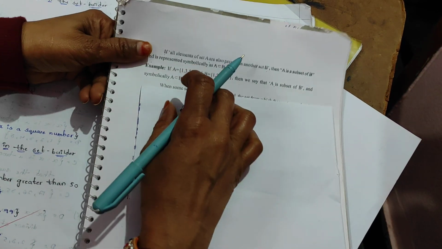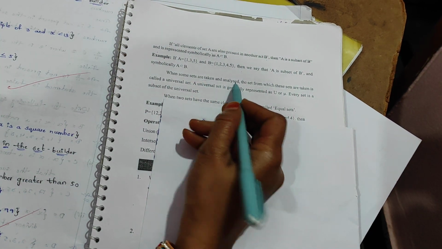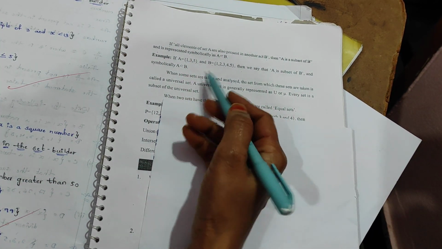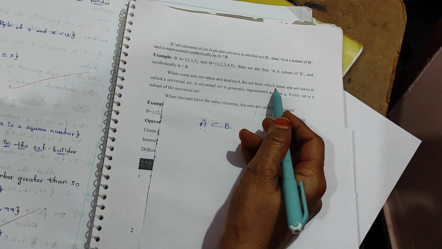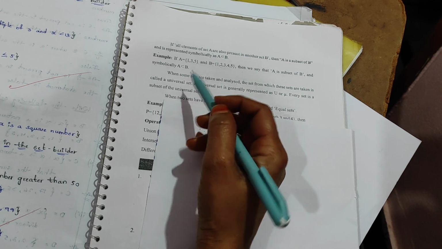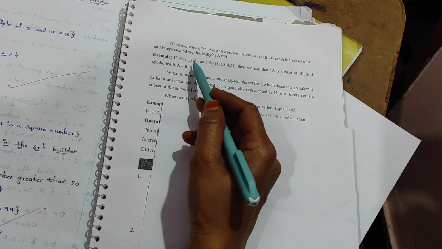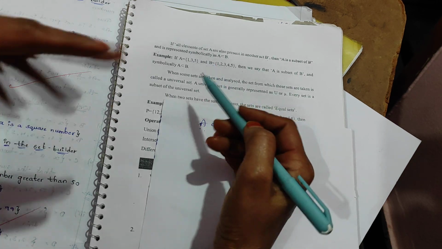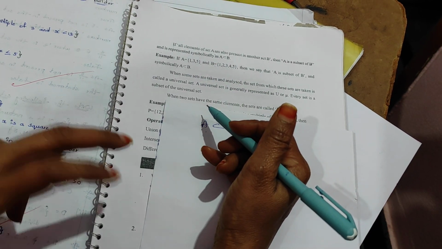When some sets are taken and analyzed, generally we take A and B like this. The set from which these sets are taken is called the universal set. Here, for example, we have taken {1, 3, 5} and {1, 2, 3, 4, 5}. The set from which we have taken these two sets is called the universal set.